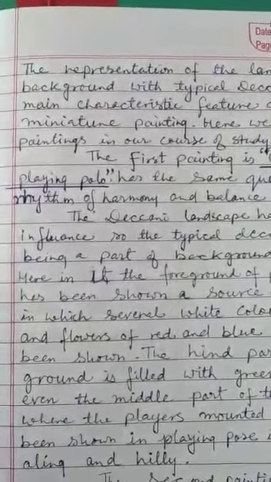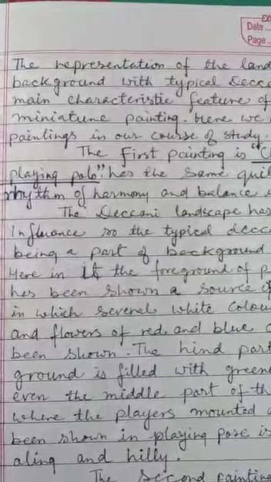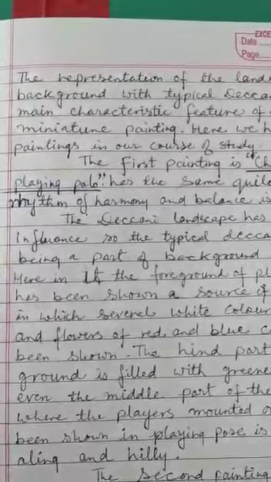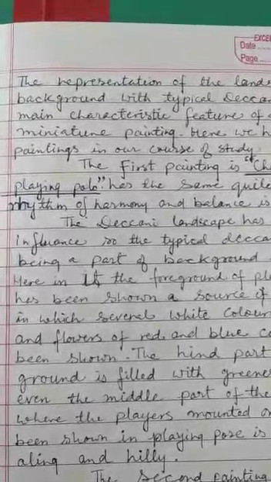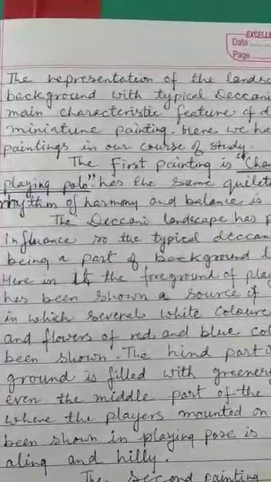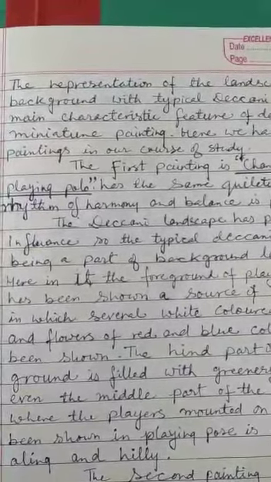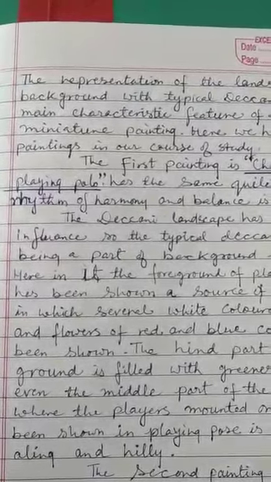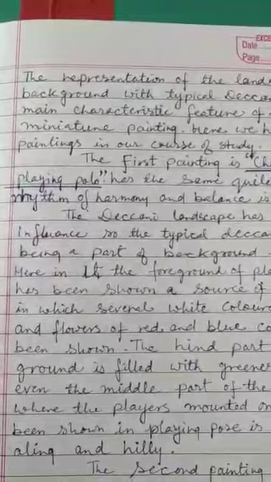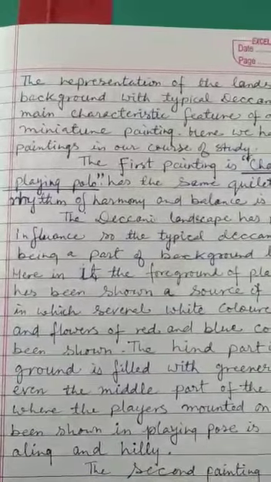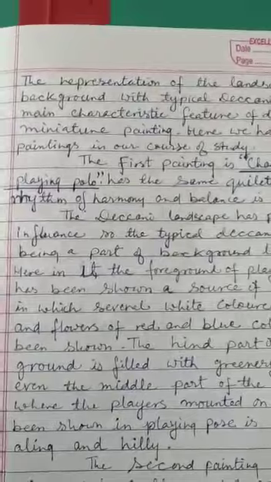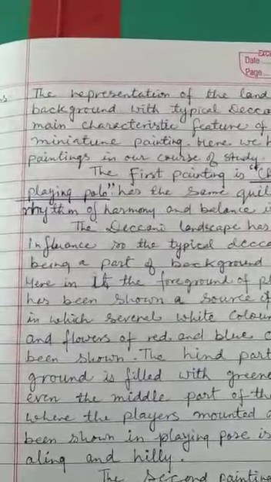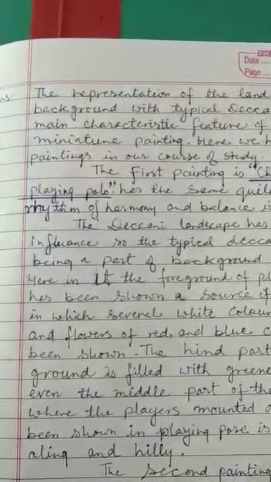The first painting is Chand Bibi playing polo. It has the same quality of rhythm and harmony and balance. Here the Deccani landscape has Persian influence, so the typical Deccani hills are a part of the background landscape. In the foreground, the playground has been shown. A source of water in which several white colored birds and flowers of red and blue colors have been shown.